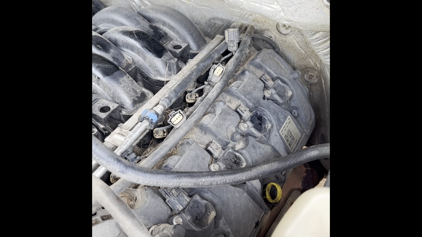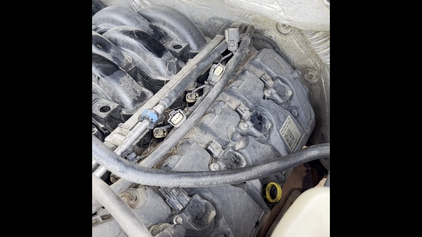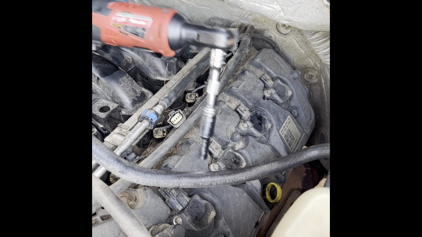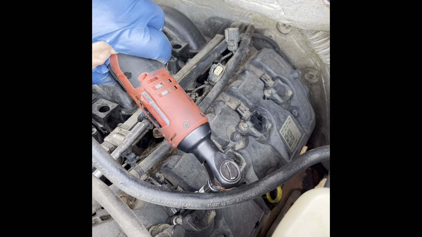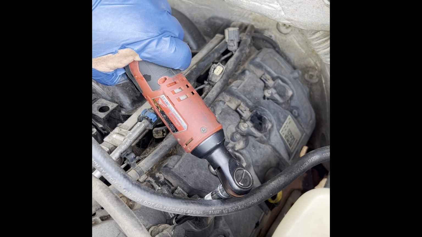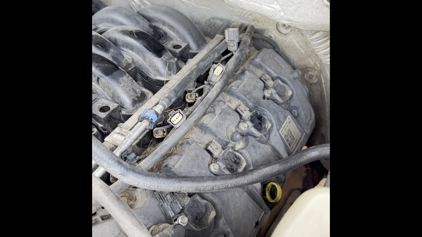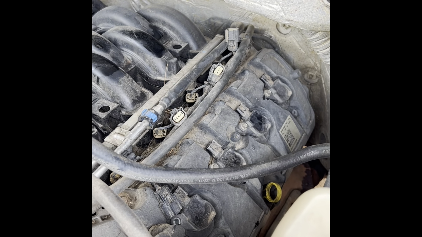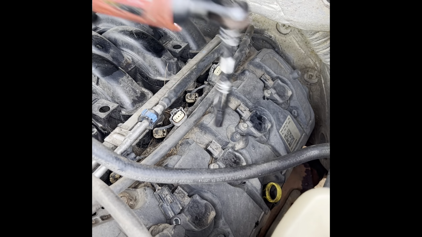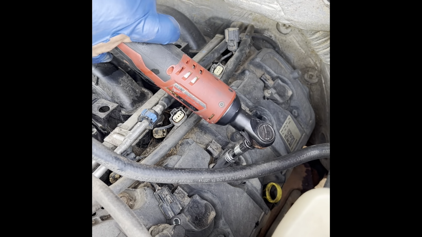Next thing we're going to do is take an 8mm socket and our electric ratchet, make a little racket here. We're going to pull these bolts out that hold the coil in.